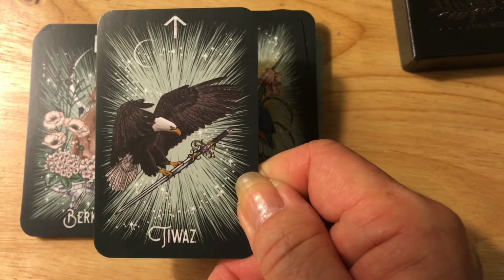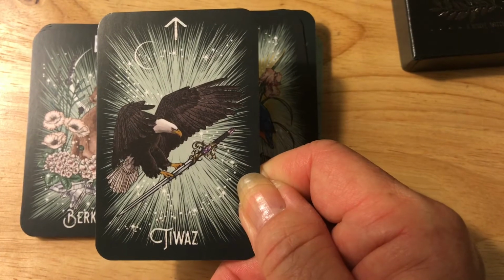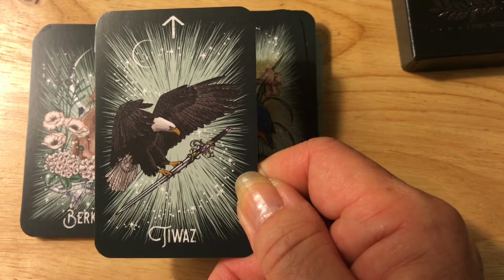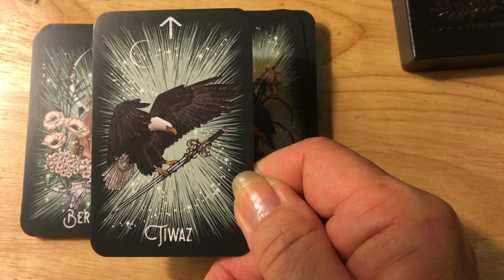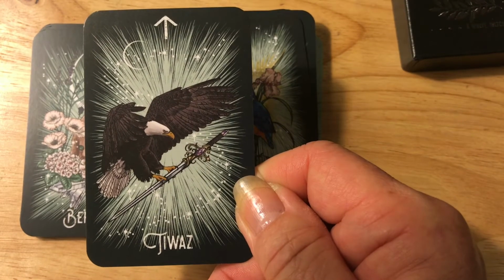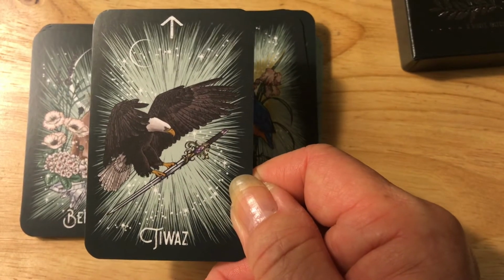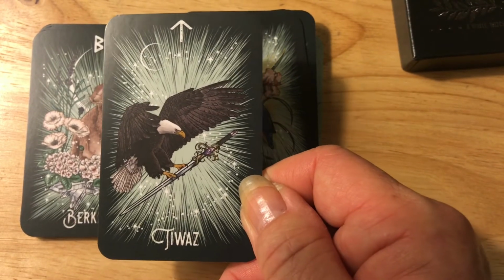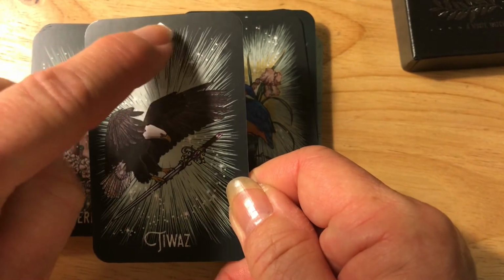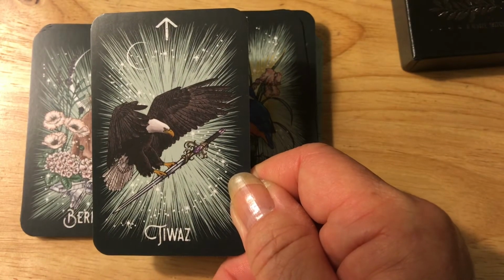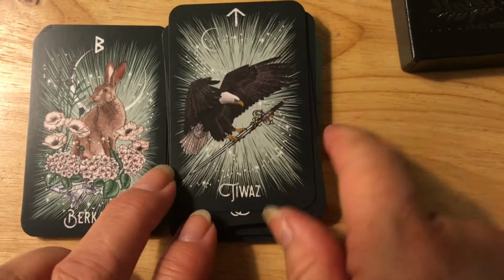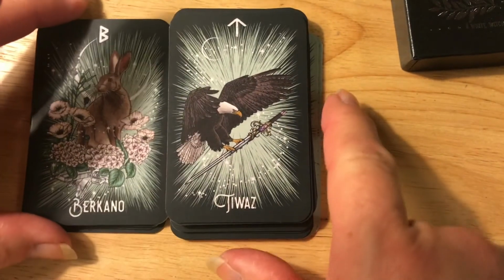And this is similar to the modern day T, although it looks more like a little arrow there. This is Tiwaz, and that's actually derived from the Old Norse god Tyr, the god for which the day Tuesday was named. So when you see Tiwaz in a reading, it generally means focus, dedication, or growth. Progress toward a goal. If you look at the arrow going up, you're progressing toward a higher goal. Love the eagle on that, Tiwaz.